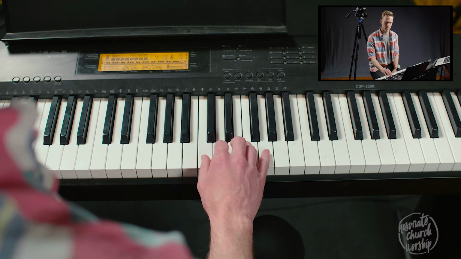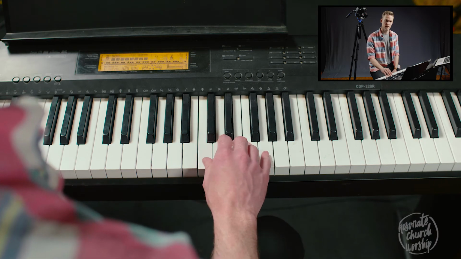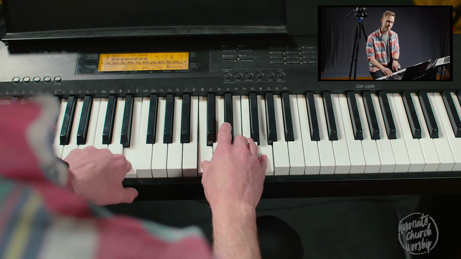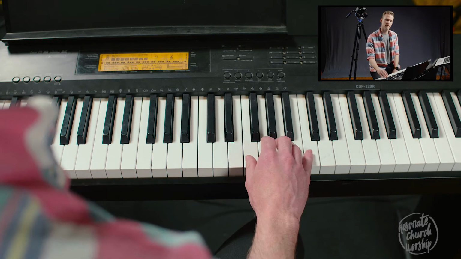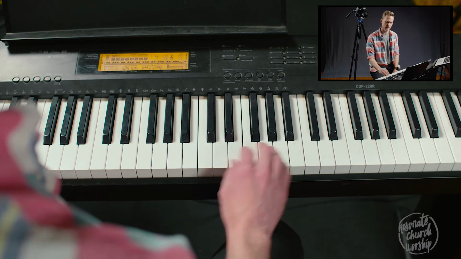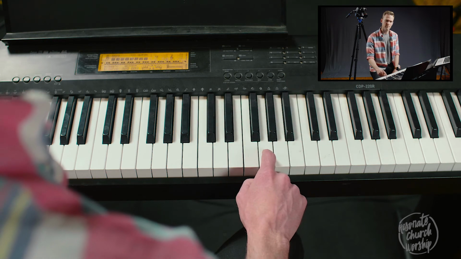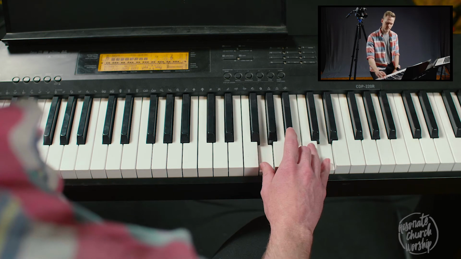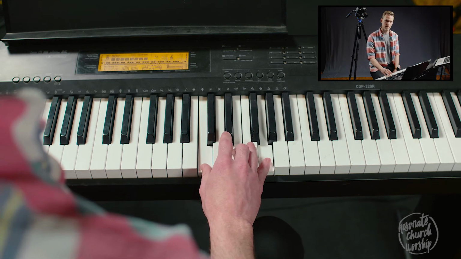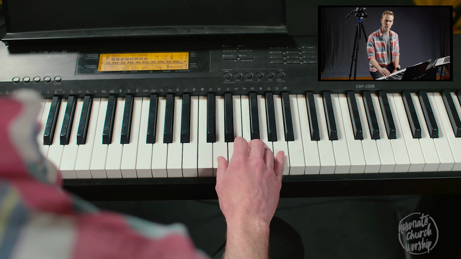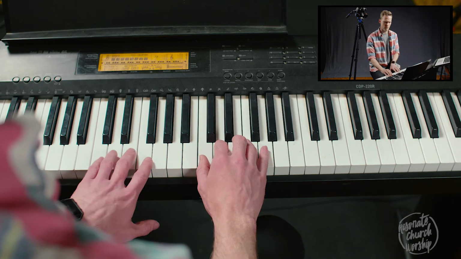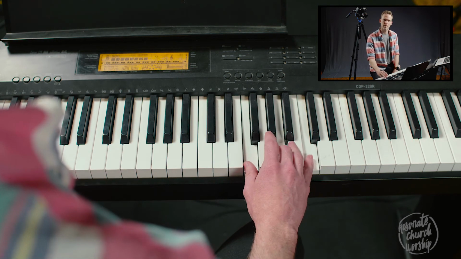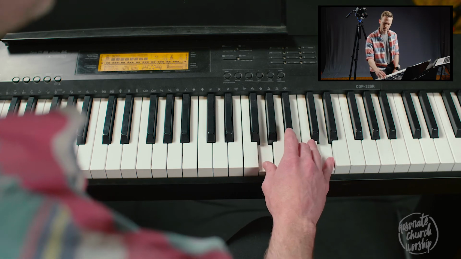So let's go through review. 1, C major. 2, D minor. 3, or 1/3, C over E. Back to the 4, F major. See that? 1, 2, 3, 4. Now what's your 5? It is a G major. So back to review. 1, C major, 2, D minor, 3, 1/3, C over E, 4, F major, 5, G major.